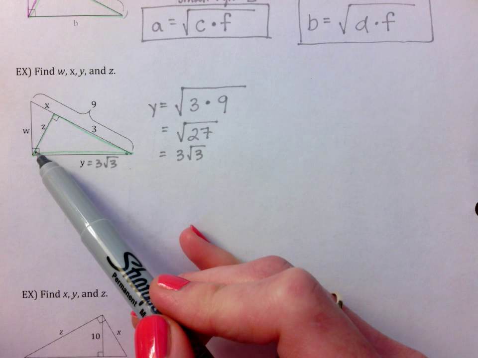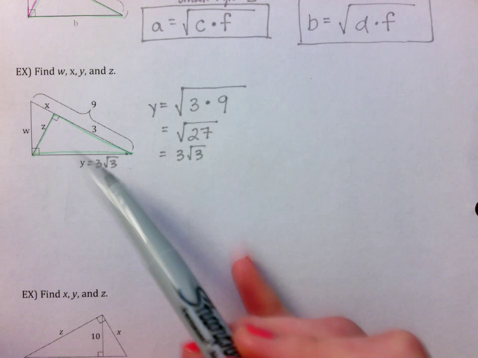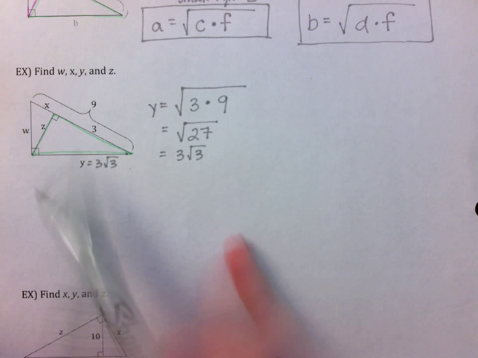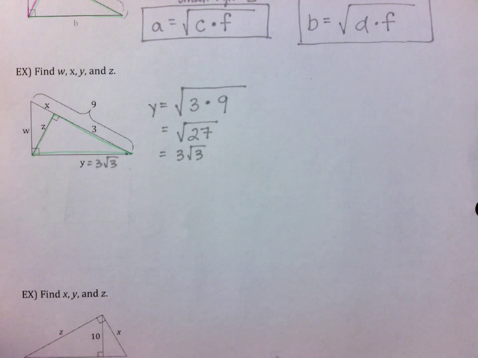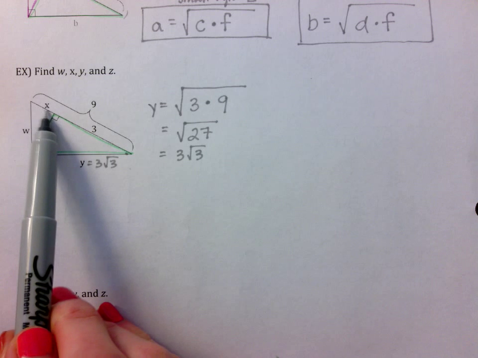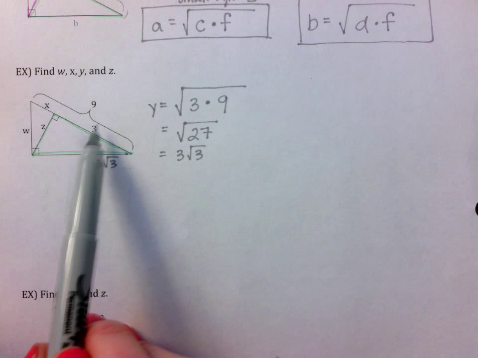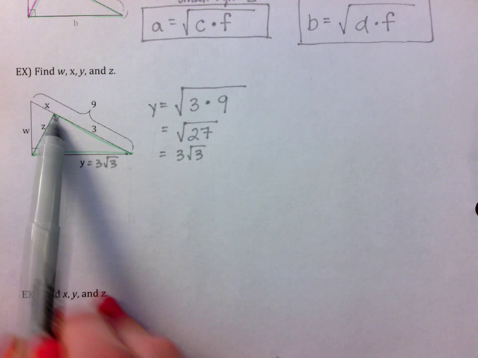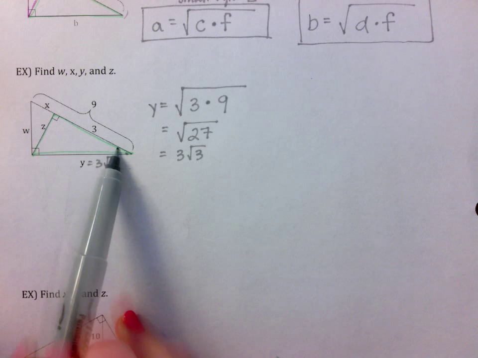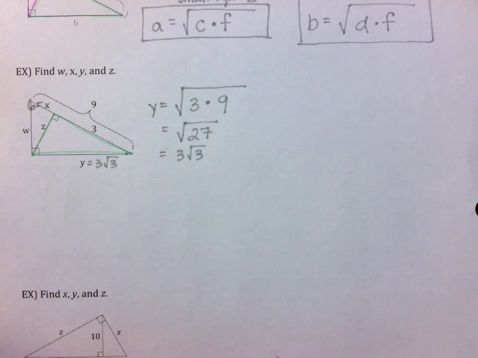Right now you cannot do the altitude theorem. That was the first theorem we covered today because we don't have x over here. Oh, actually we could. Let's do it that way. You could do it either way. Sorry for messing with your head. But we could also say, if this side is 3, and again, James, these are not drawn to scale, and this whole thing is 9, then x must be 6. That would be an easier way. Sorry, I didn't see that a second ago.